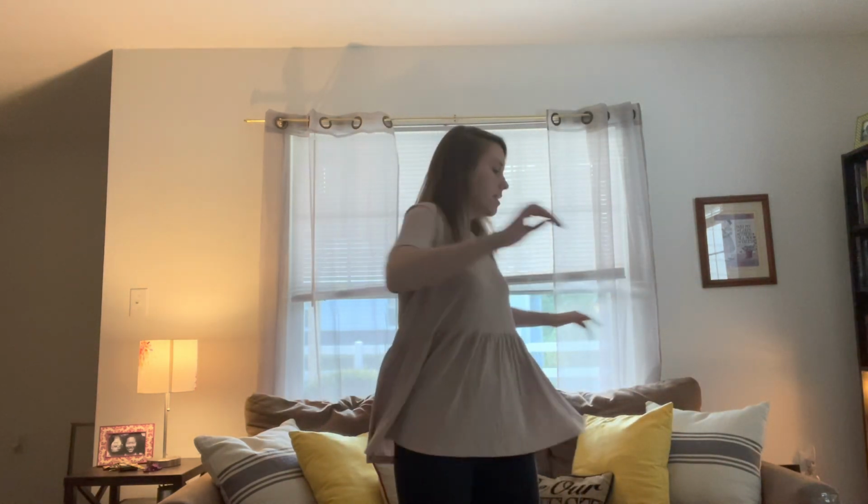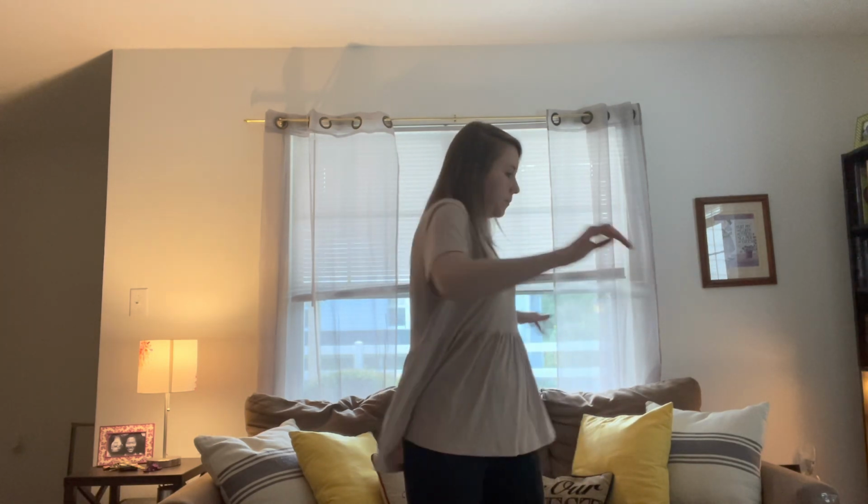So we can stretch, stretch, stretch, and we can hop, hop, hop, and we can balance, balance, balance. We can sway, sway, sway. We can twist, twist, twist. And we can sit down really, really slow. Great job. Now let's go on to our last story.